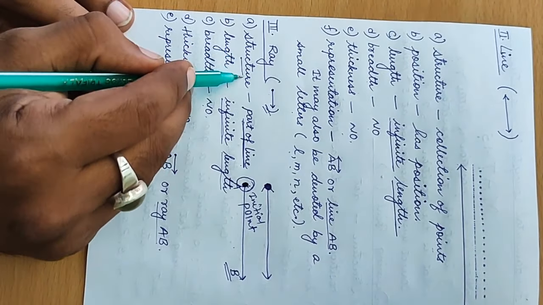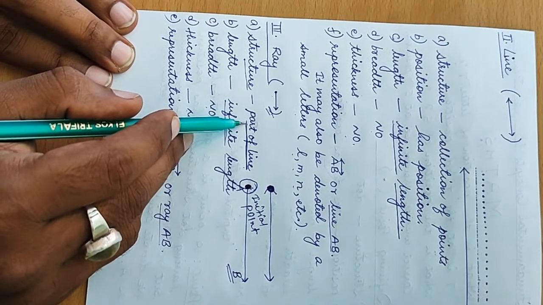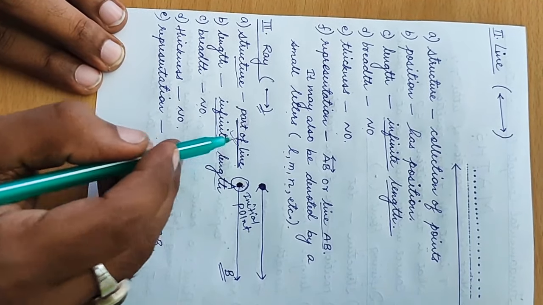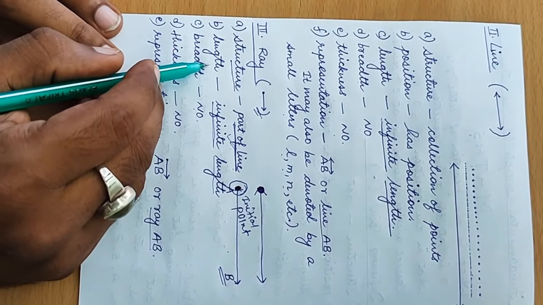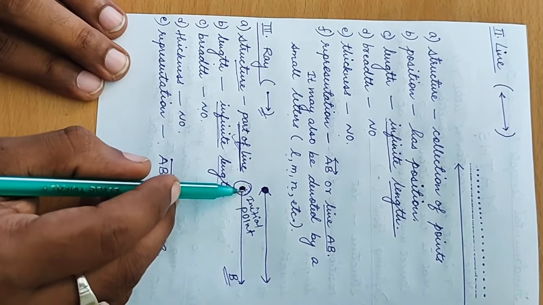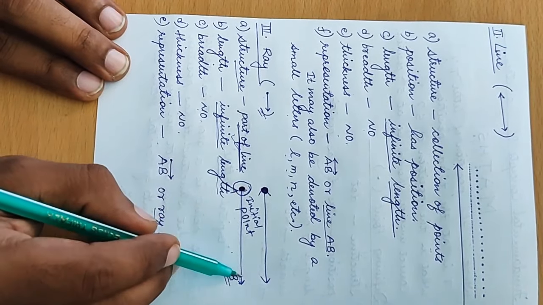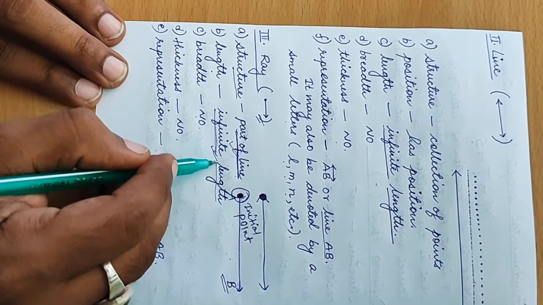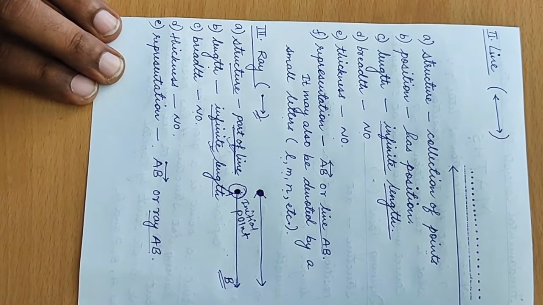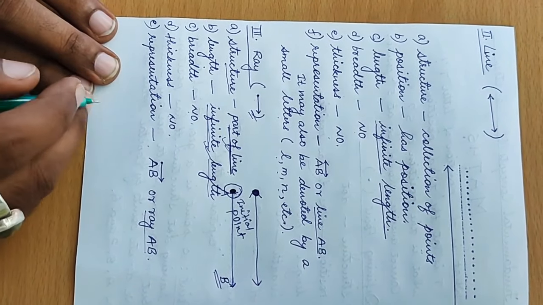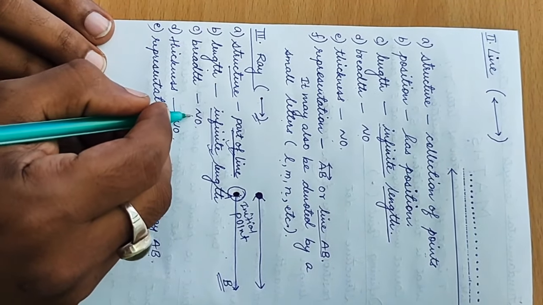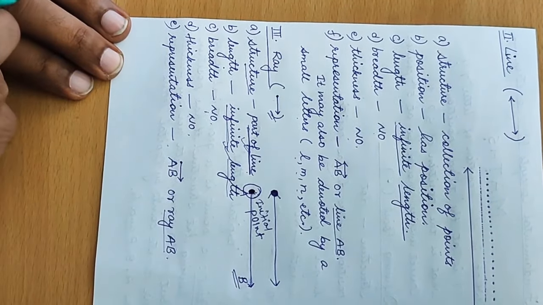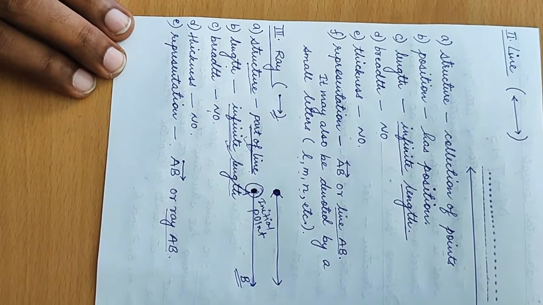So on the basis of structure we can say that it is also a collection of points but taken from the line, so it is a part of a line. Second basis, that is length. As you can see, it has some length, but again one direction is endless. That means it is infinite in length. It is not fixed, it is not finite. Similarly, if we talk about its breadth, it has no breadth. Thickness, no thickness. The last bullet is representation.